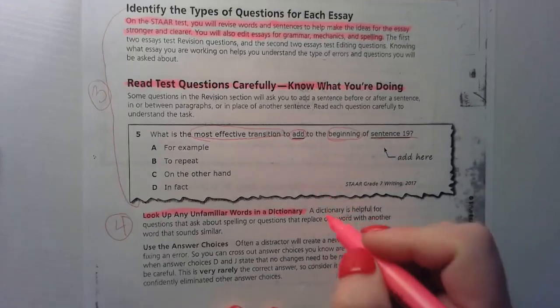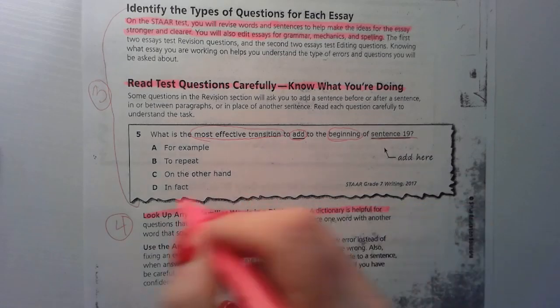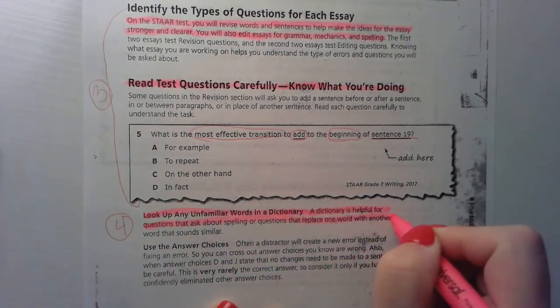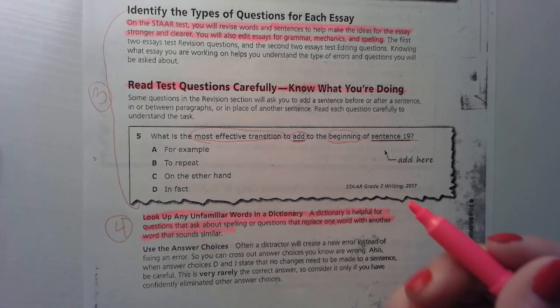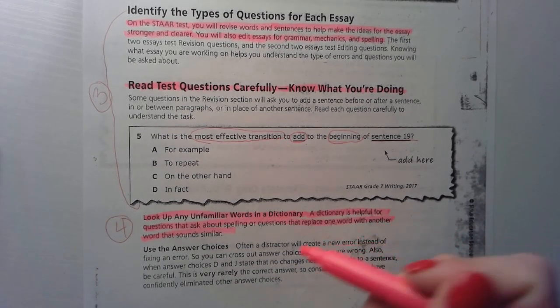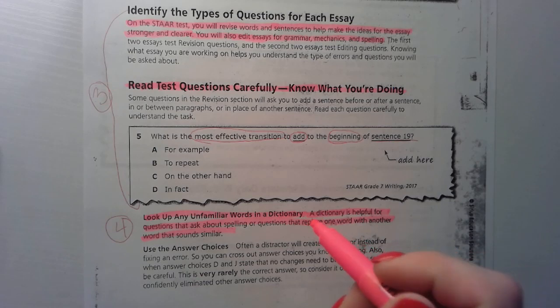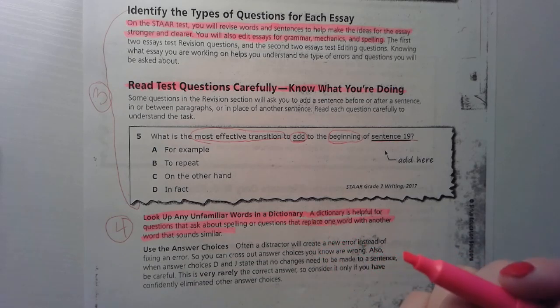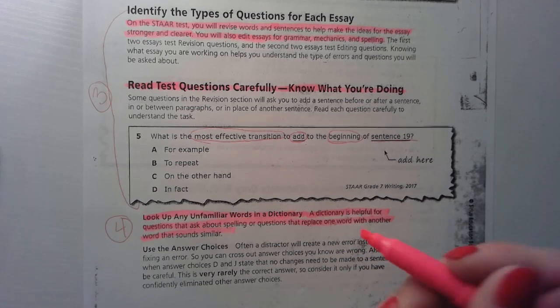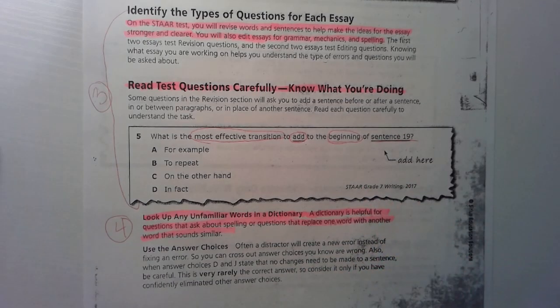Step 4, which is down here, is look up any unfamiliar words in the dictionary. You guys do a pretty good job about that, I see in class anyway. So dictionary, it's always helpful for questions to ask about. Okay. Last night or yesterday, I was playing around with the STAAR online thing because there's tutorials. Guys, you don't even have to look it up in a dictionary. You can literally type the word in that you're looking up, and it just tells you the definition. You guys got it so made. You're so lucky.